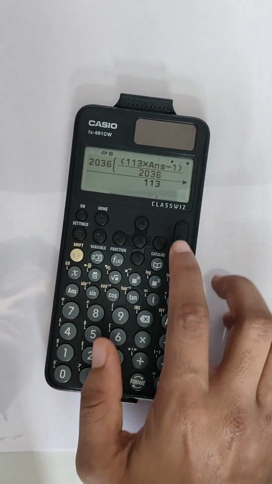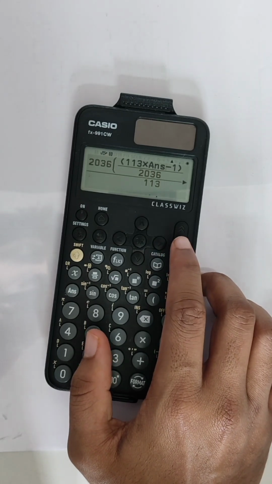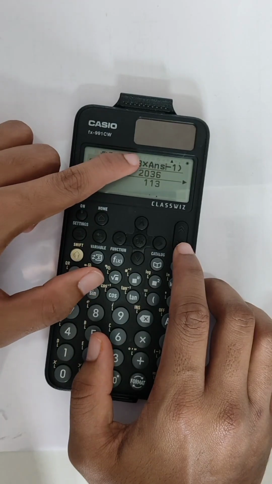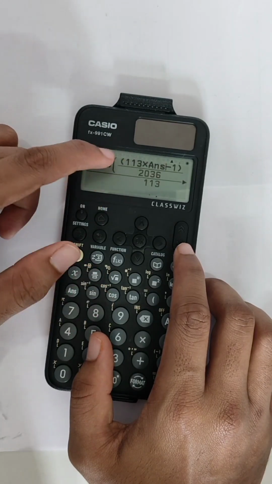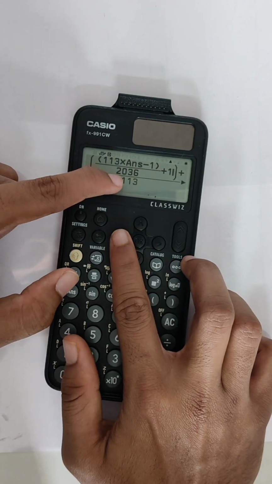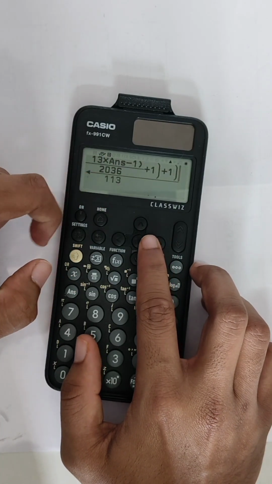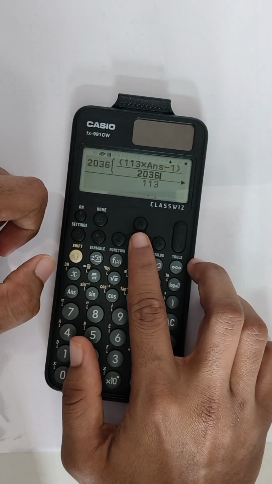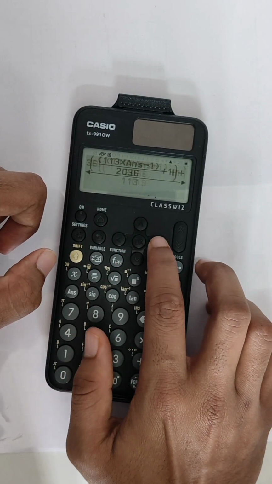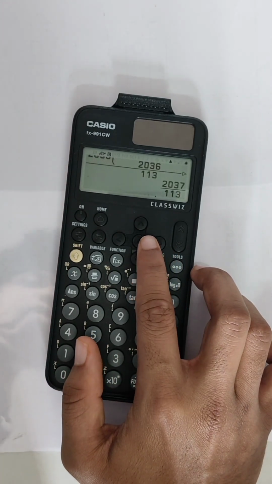So this is what we have, and note that the value of answer is 1 by 113. So when I run it for the first time, answer will be 1 by 113, and when multiplied with this it becomes 1 minus 1, so this whole thing is 0, and all we are left with is this plus 1. So the value of k is effectively 1 in this operation. And as we discussed earlier, this will give us an answer of 2037 by 113. Let's erase the final bracket. Yeah, so this gives us 2037 by 113.